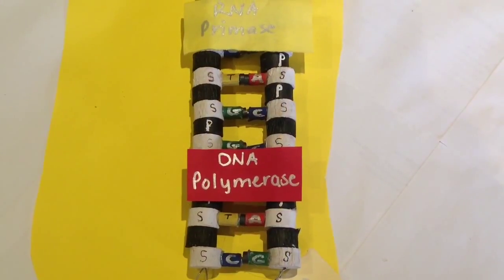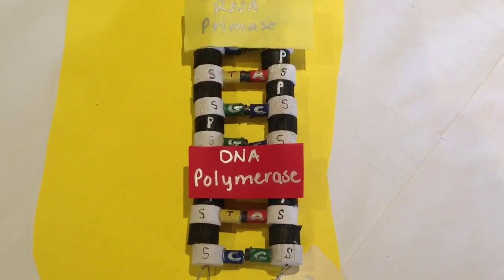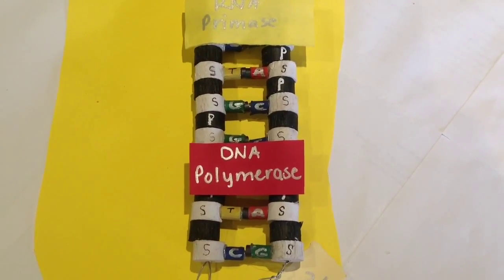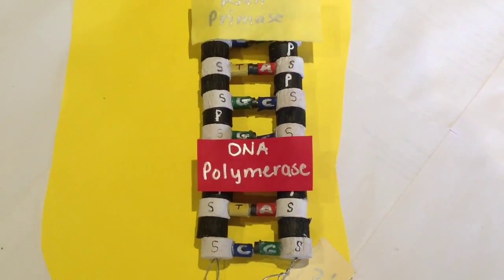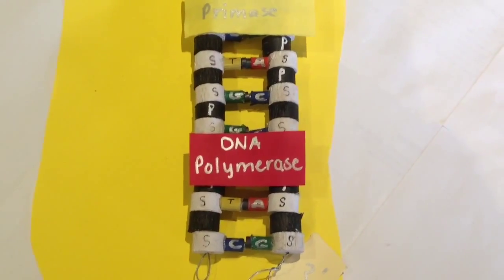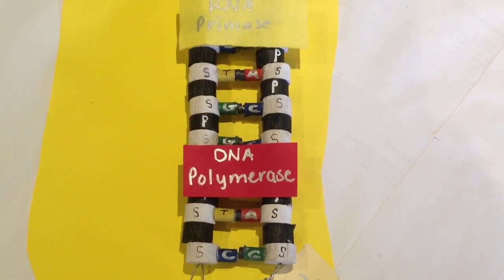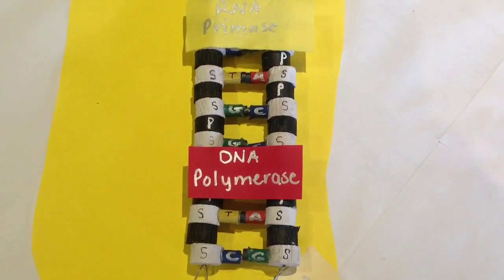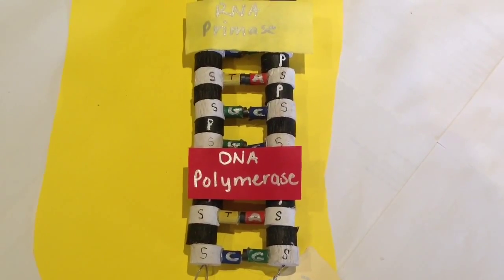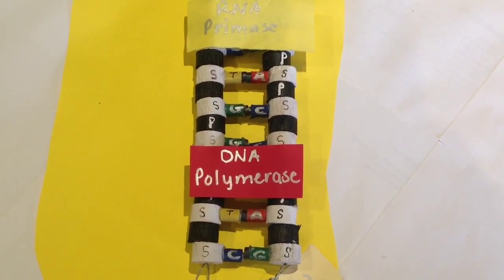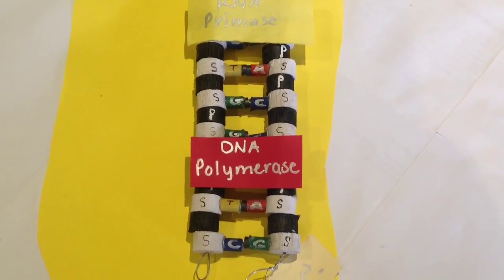As you can see, the RNA primase initiated the base bonding, whilst the DNA polymerase followed on with the complementary bonding. This is called an Okazaki fragment. This occurs over and over again until the whole lagging strand is replicated.